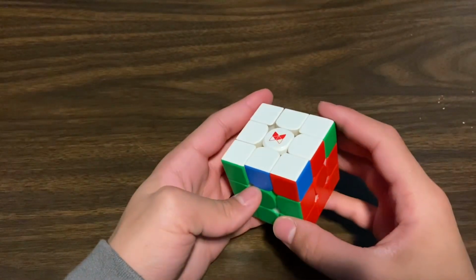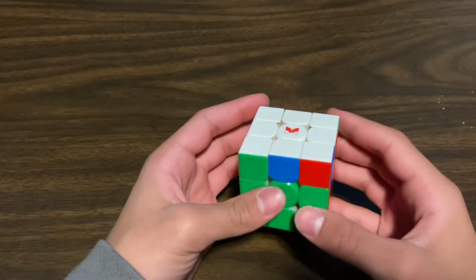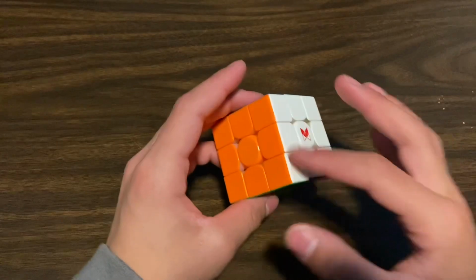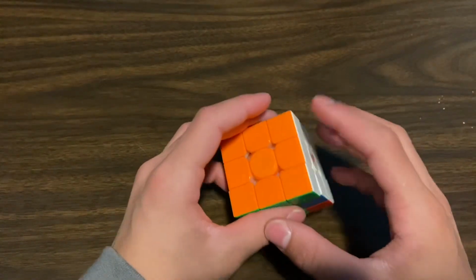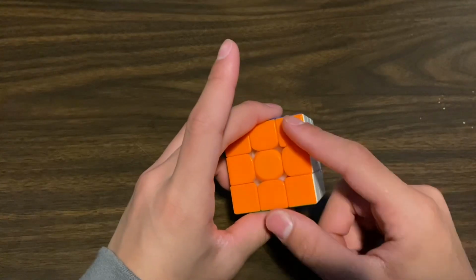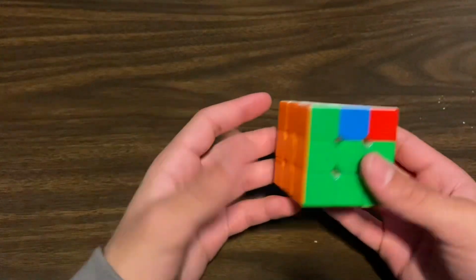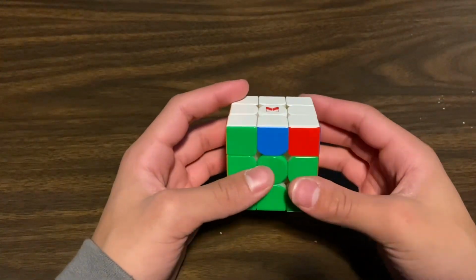This next solve is the F perm, and you can recognize it by this big block and the fact that there are no other blocks on the cube. And this big block will stay in the same place for the AUF. The alg goes like this.